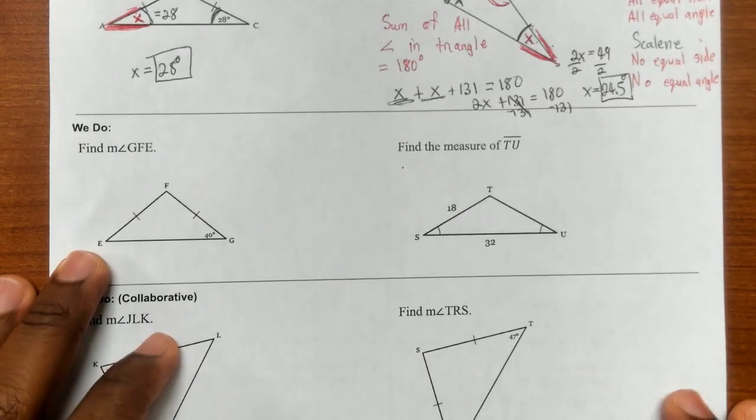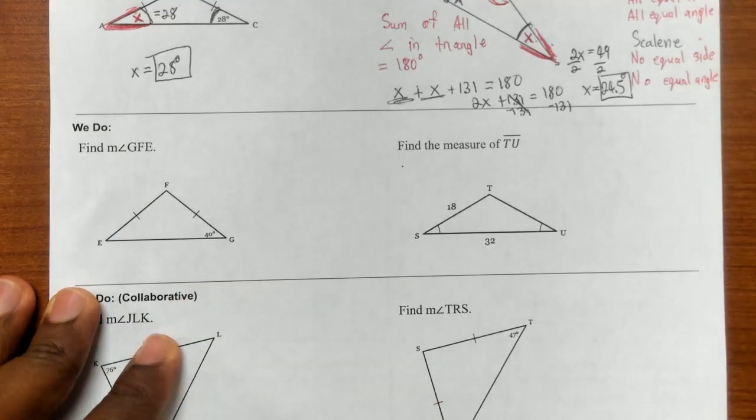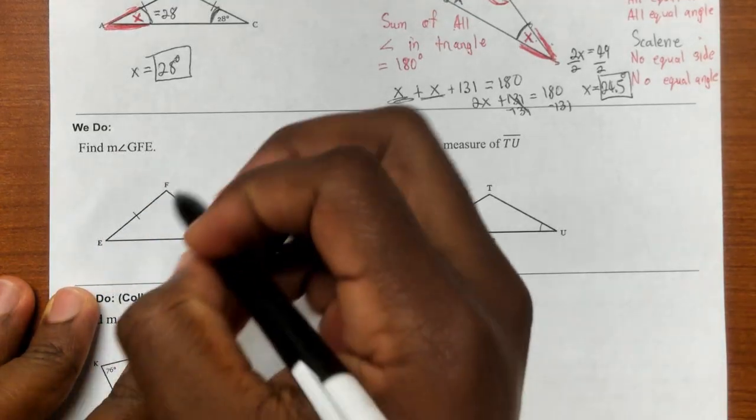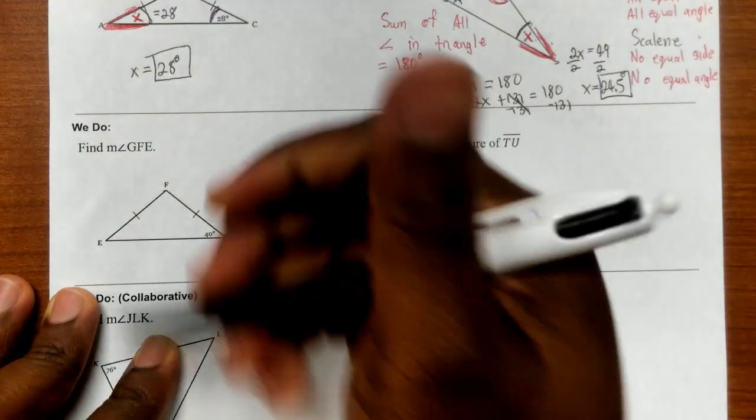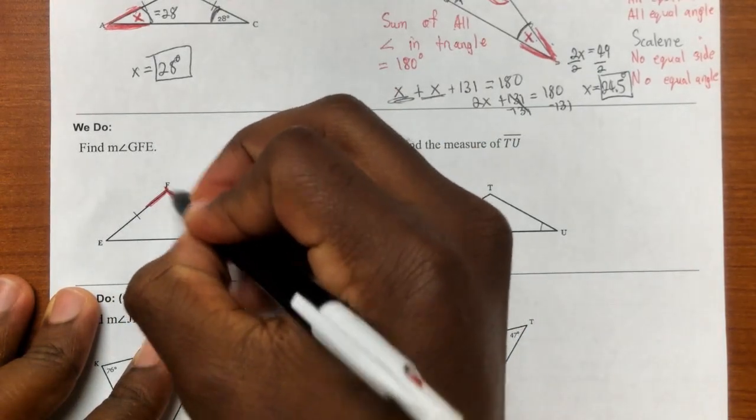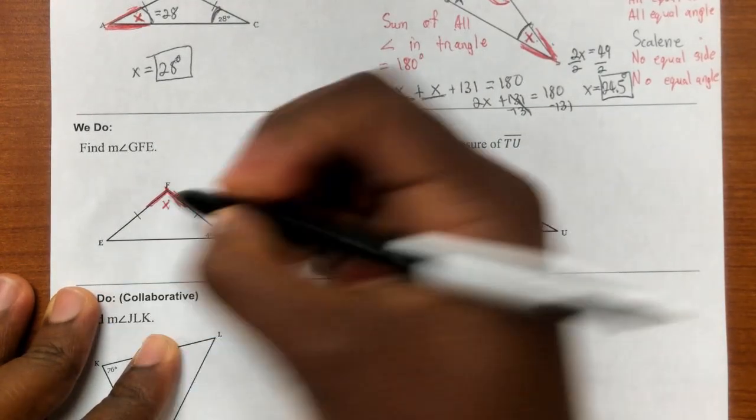So we're going to try to redo. Again, it says find the measure of angle GFE. GFE will be this angle right here, and we're going to call that missing angle X.